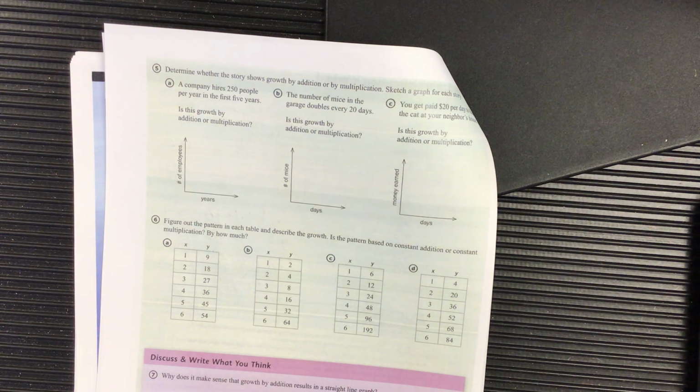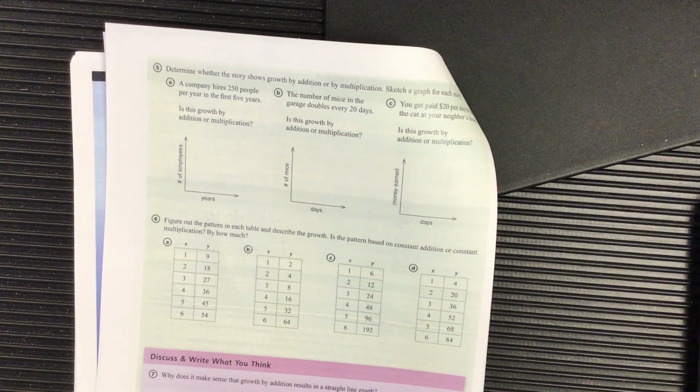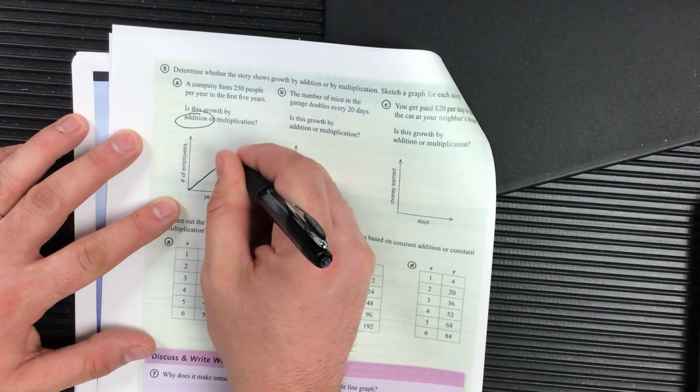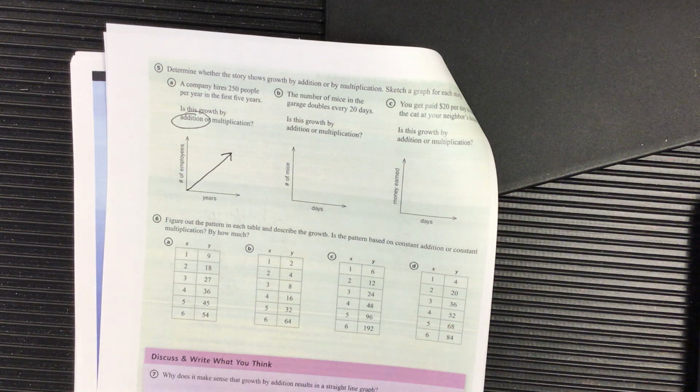All right, what do you think on the first one? Multiplication. Okay. What do you think? Addition. Landon, we got 1 vote of each. Addition. Devin? It is addition. You're hiring the same amount of people every year. 250, 250, 250, 250, 250. Got it right.